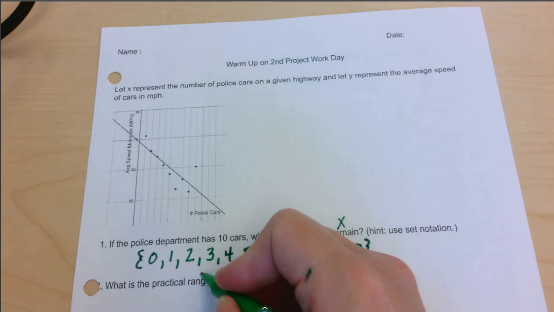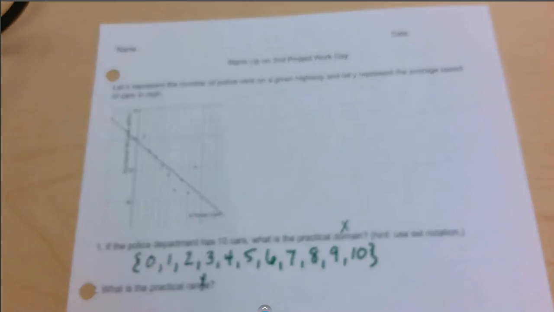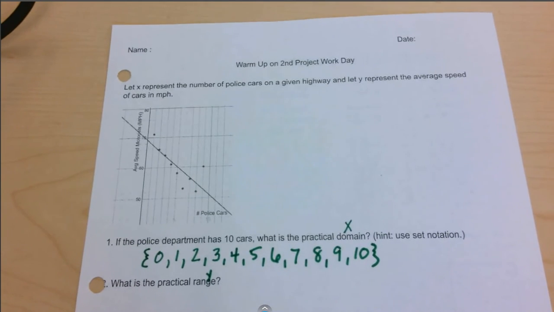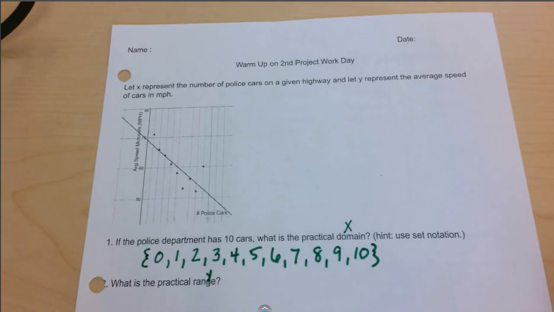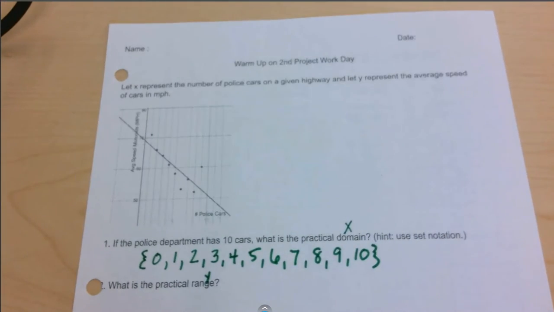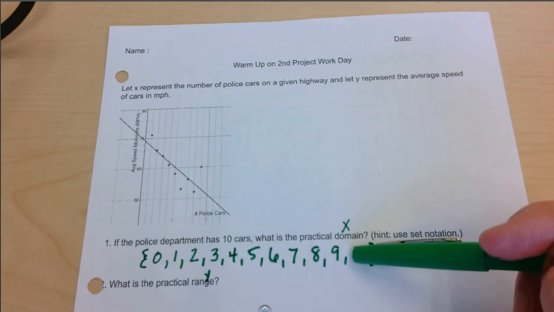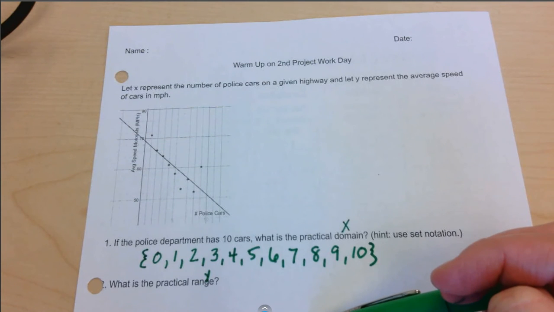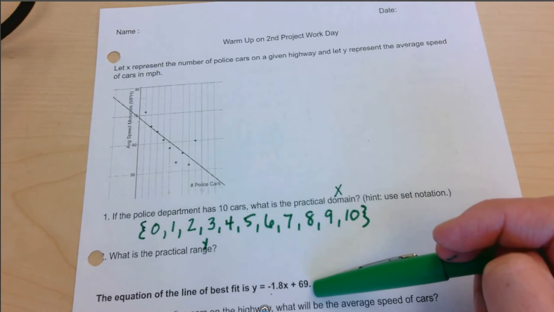Your range is your y, and miles per hour, normally you could have any number of miles per hour between 0 and the top speed of the car. It could be a decimal, and so interval notation sometimes is a good way to represent the speed of the car because there are so many possible values. But in this case, because our x's can only be the numbers 0 through 10, our y's can only be the outputs of this function here. Y equals negative 1.8x plus 69.